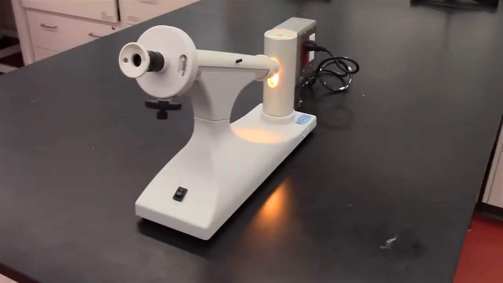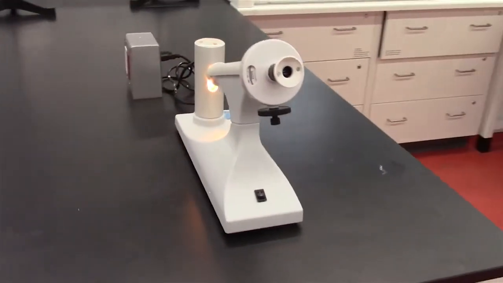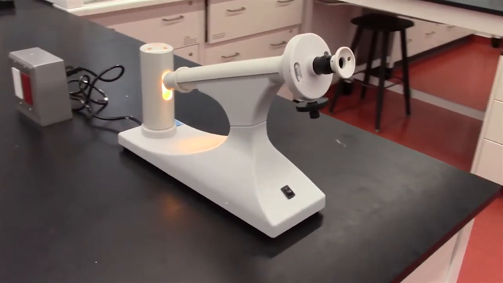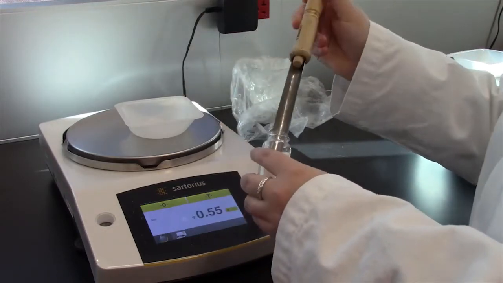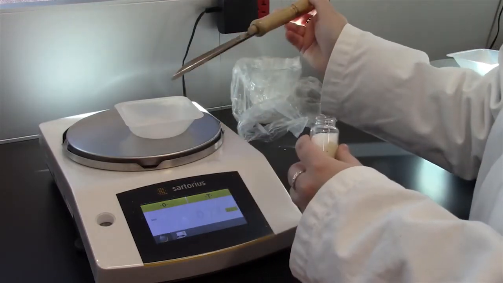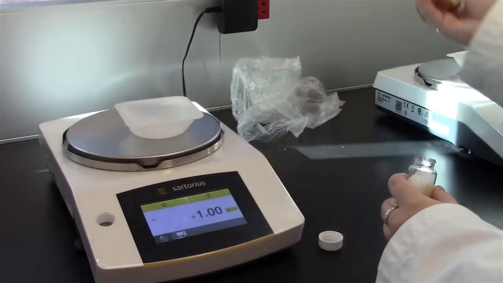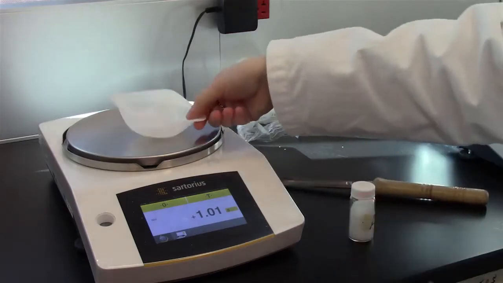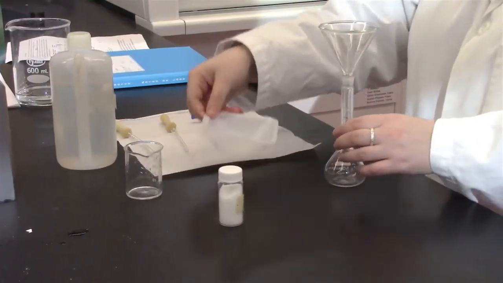The polarimeter machine will be turned on by your TA prior to the beginning of the lab. Prepare your solution with your unknown substance and note its concentration. To prepare the solution using your unknown substance, weigh out the desired mass of substance and using a funnel, transfer it to a volumetric flask.